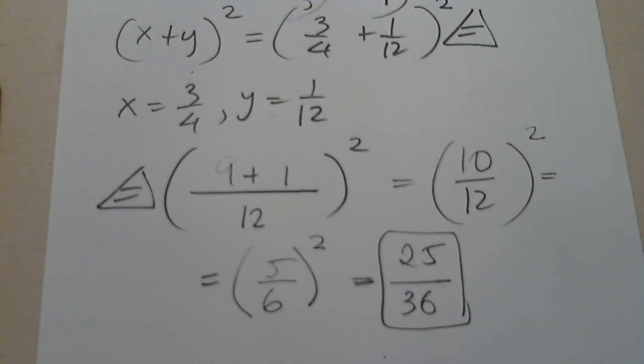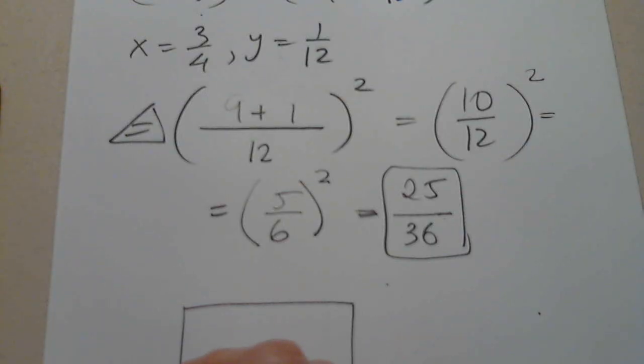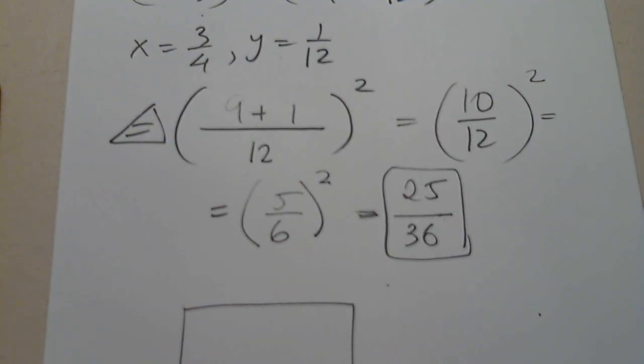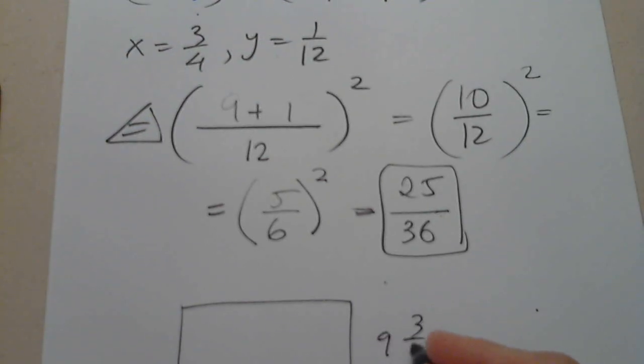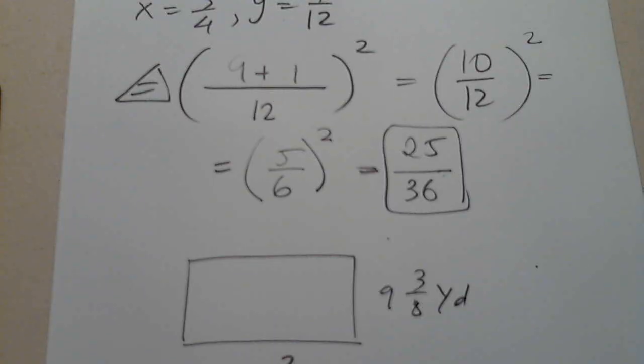And I think we have another problem here to look at. What is the perimeter of a rectangle whose length is? So we have a rectangle with a length of 11 and 3/4 yards, and the width is 9 and 3/8. And they want us to find the perimeter.